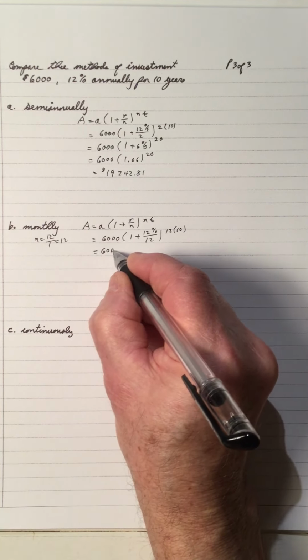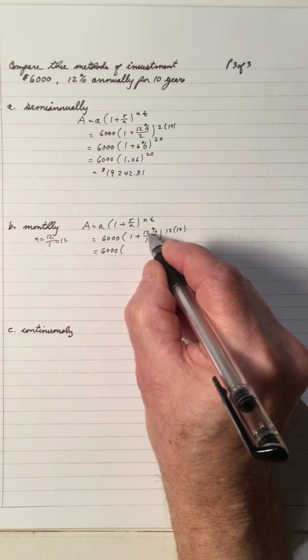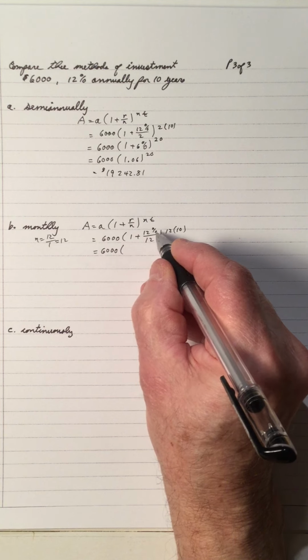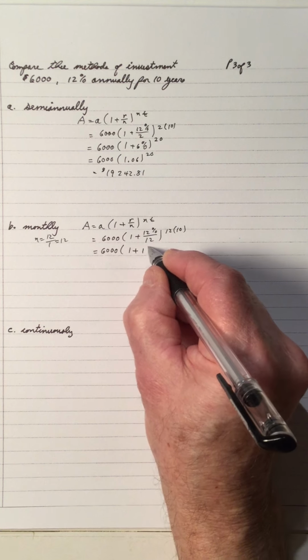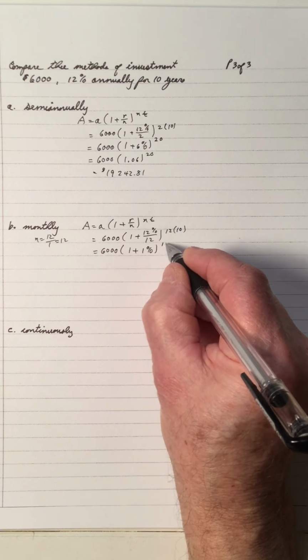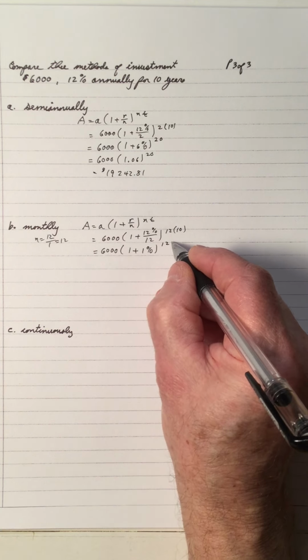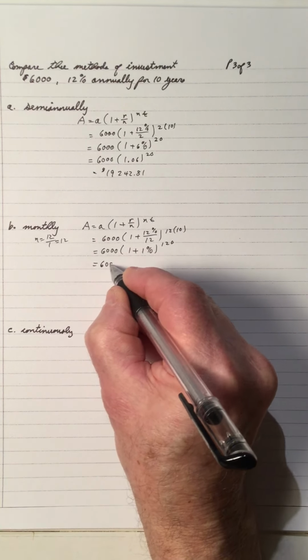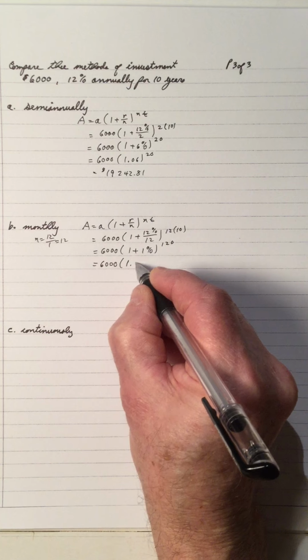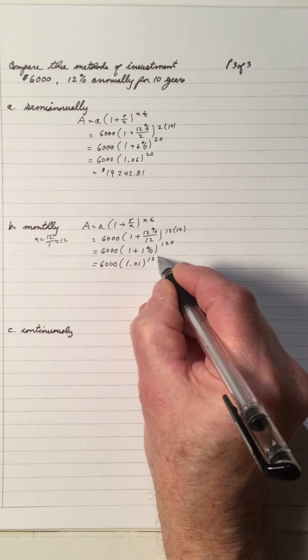So we get $6,000. Remember, 12% a year, and it's happening for 12 months, that means you get 1% each month. And if it's 12 times a year times 10, it happens 120 times. So it's 1.01 to the 120.